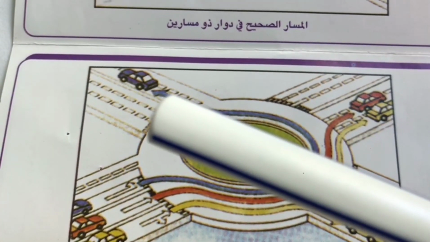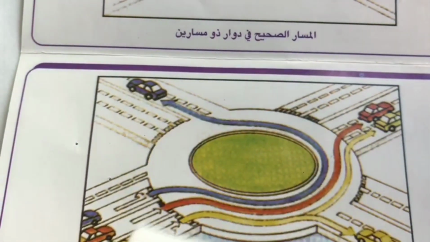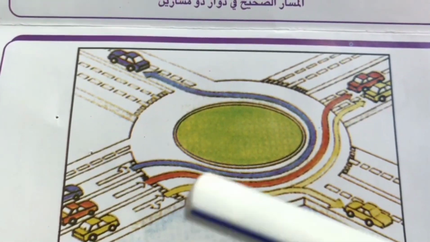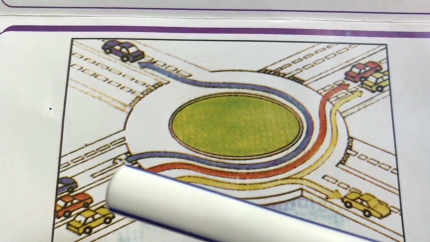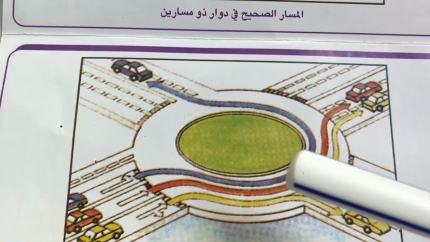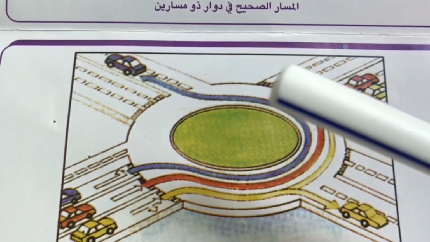After a few seconds, change your line from the left to the right, but make sure there is no vehicle coming from the right side. Don't be in a hurry. For U-turn, it's the same thing. You have to be in the left, the blue line. Okay, continue driving, U-turn.